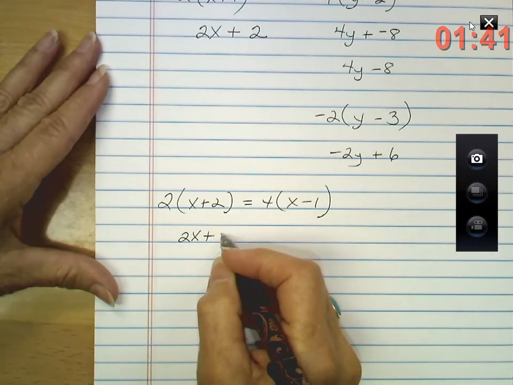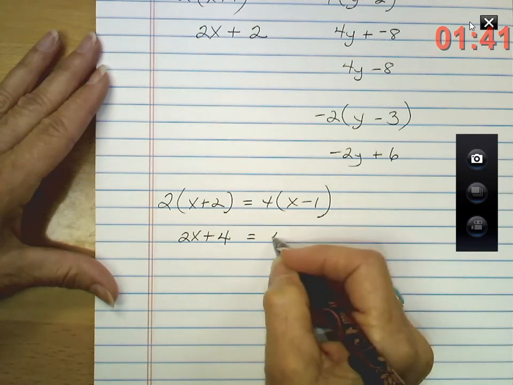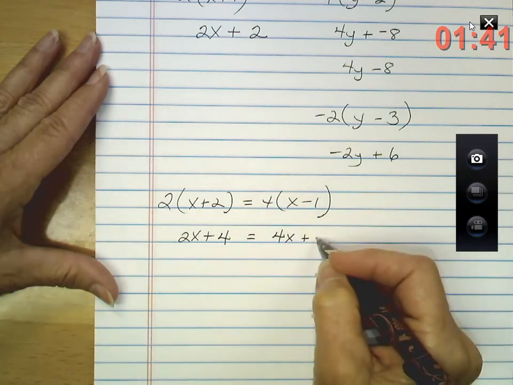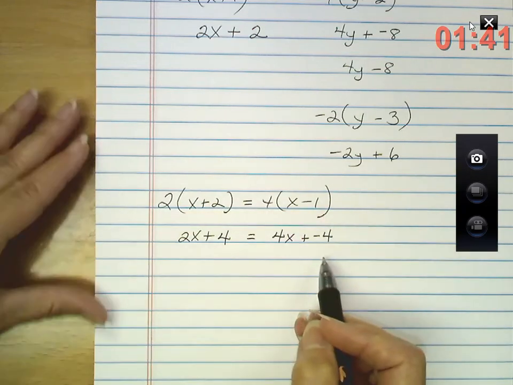What? Say 4. Good. Over here, 4x plus 4, negative 4. Unlike signs are negative when you're multiplying.